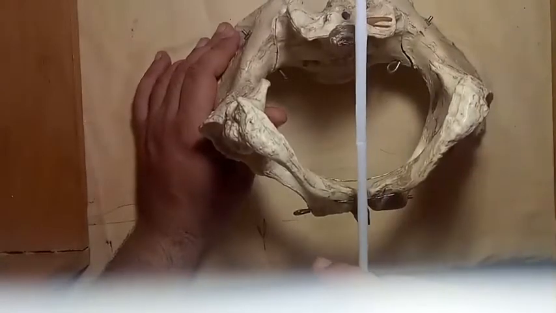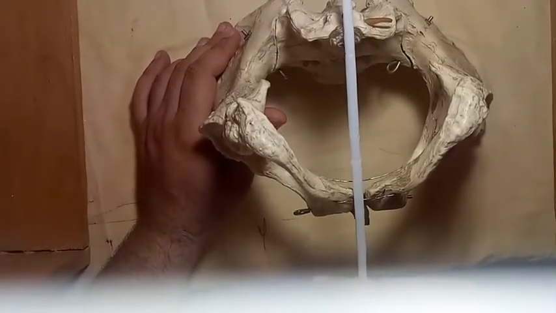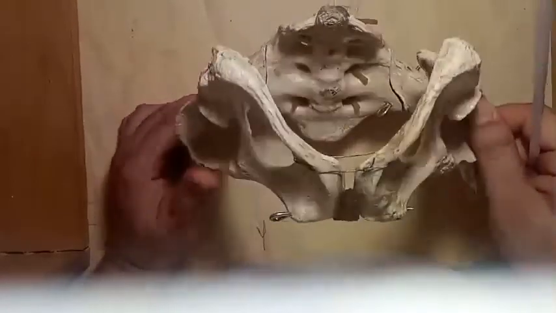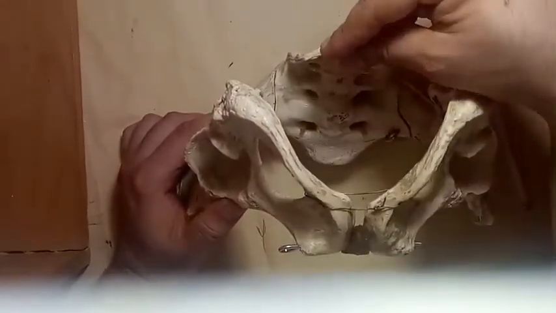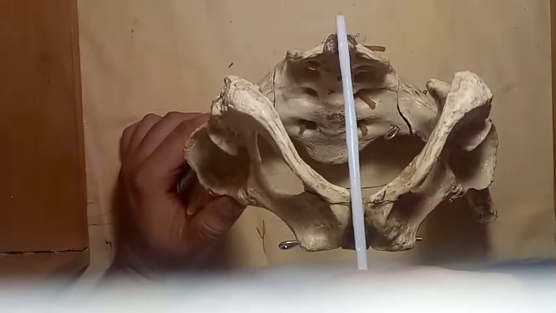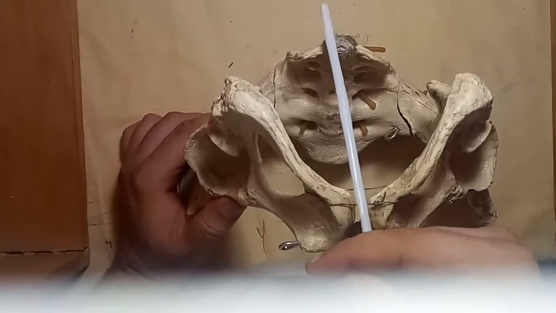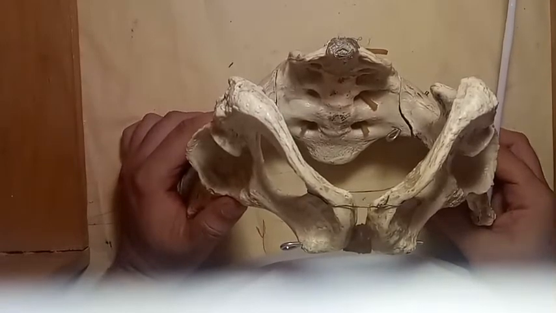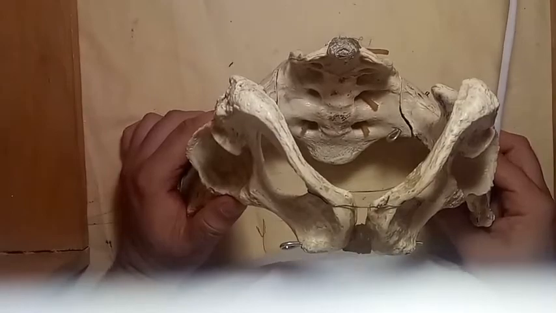Also there is the anteroposterior diameter. The anteroposterior diameter of the outlet is 11 centimeters, but this is anatomical. About the obstetric anteroposterior, here the coccyx moves backward and the distance becomes 13. So the anatomical anteroposterior of the outlet is 11, while obstetric is 13. Why 13? Because the coccyx is mobile and moves backward.